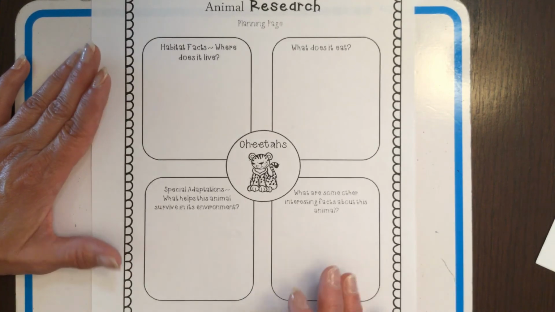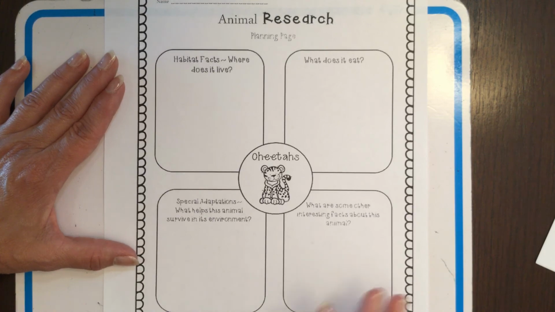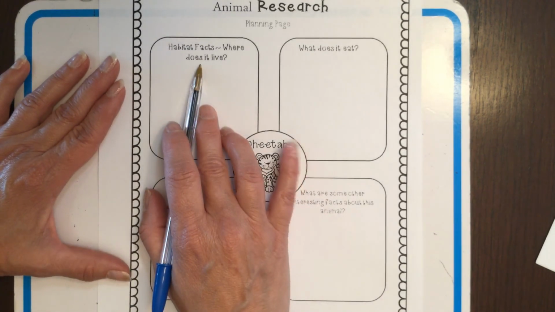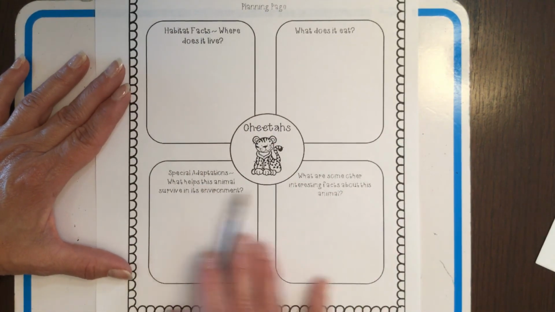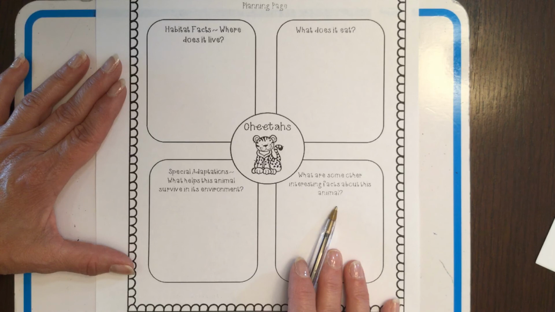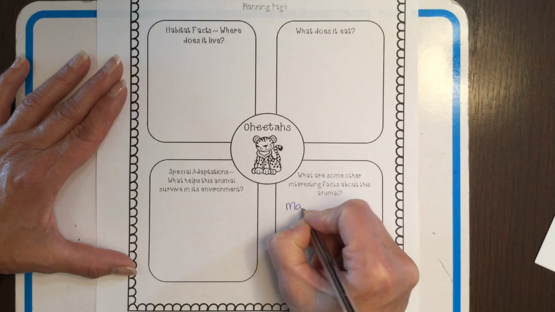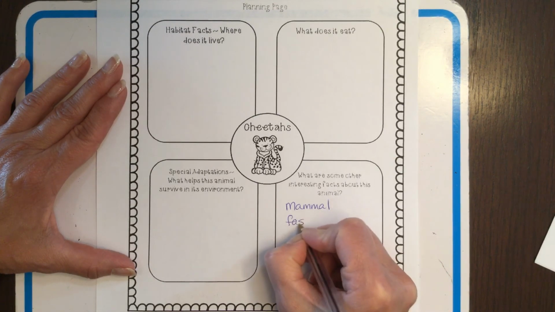So let's say I'm listening to the story about cheetahs, and I find out that cheetahs are the world's fastest land mammal. So is that something about a habitat or what it eats? Is it a special adaptation, or is it a cool fact? Well, it's a cool fact, so I might write down it's a mammal, and they're the fastest mammal.